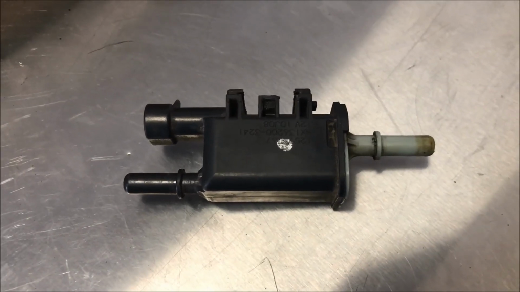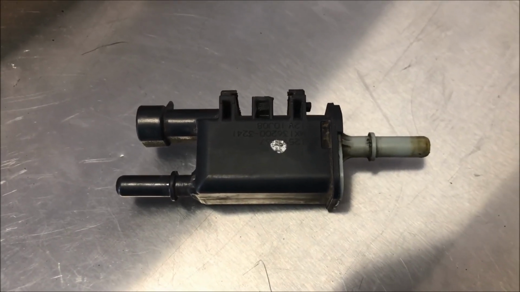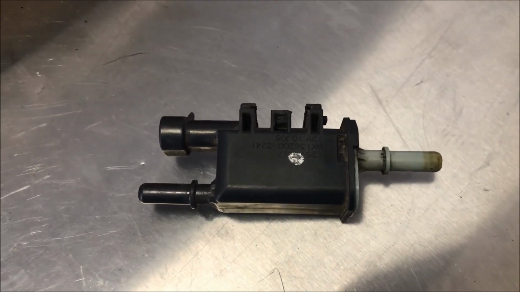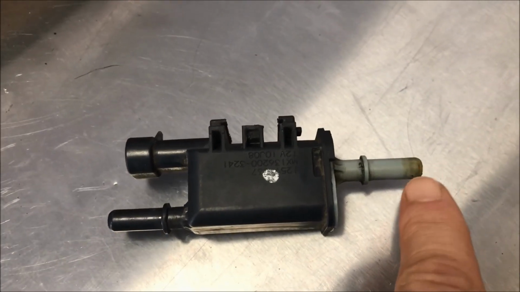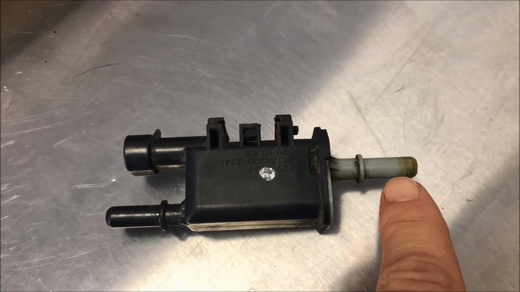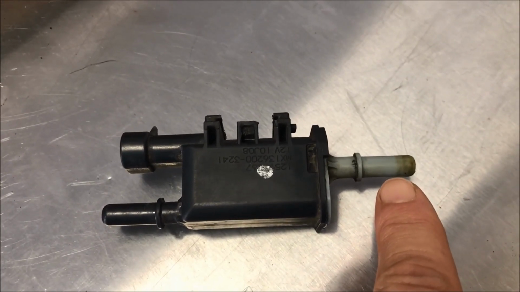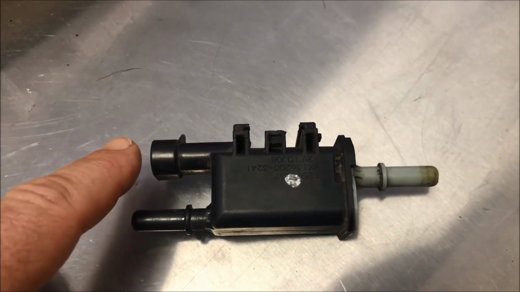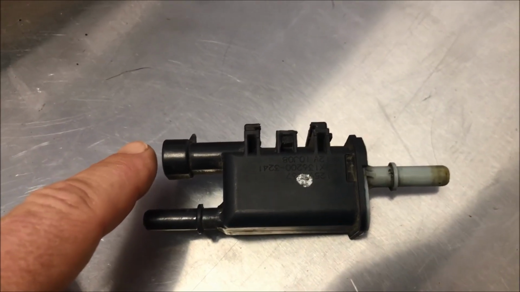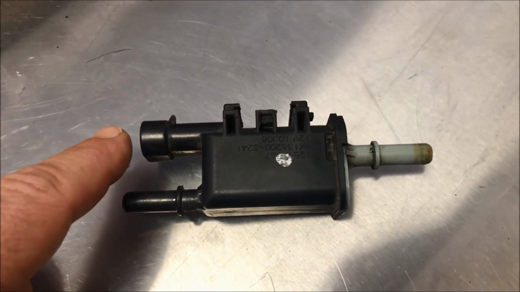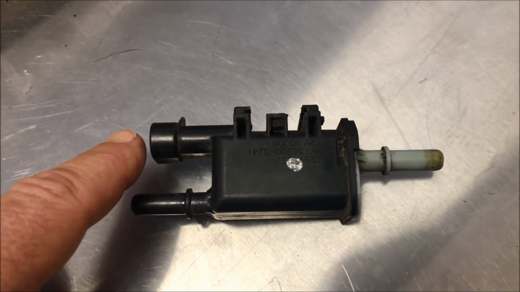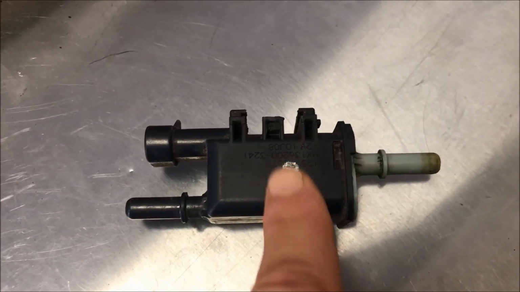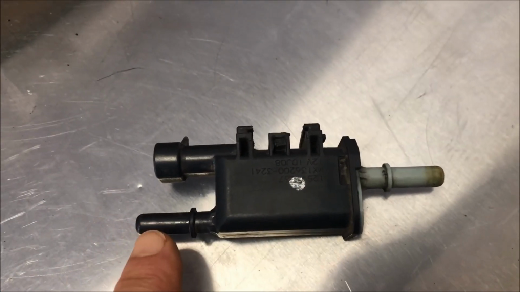This is the EVAP control solenoid from the Pontiac G8. You have flow coming from the canister through this port and exiting from the canister and going into the intake for burning from this port. This is the electrical connector that goes to the computer and gives indication of whether or not the solenoid is working properly, but also is controlled by the computer to open the solenoid and recover gas fumes from the charcoal canister.